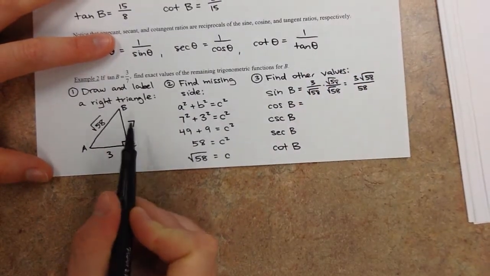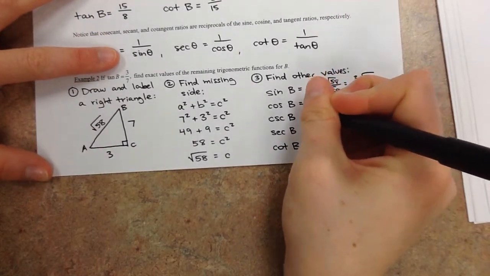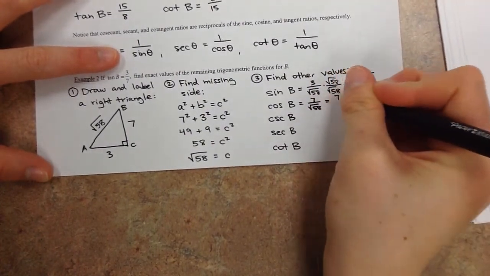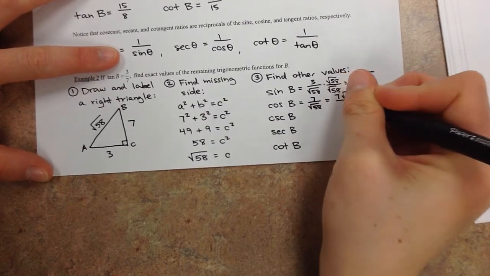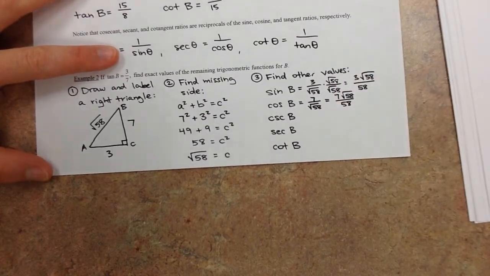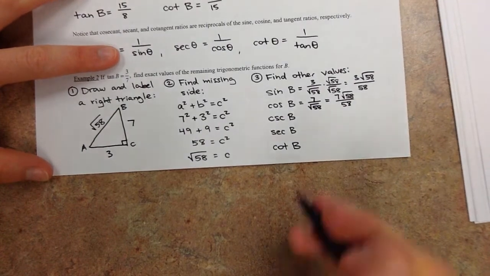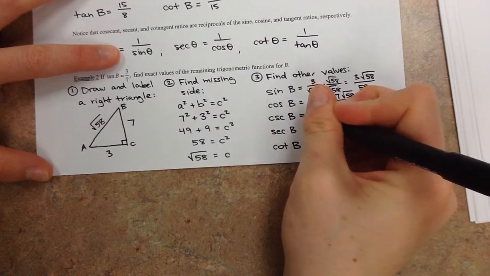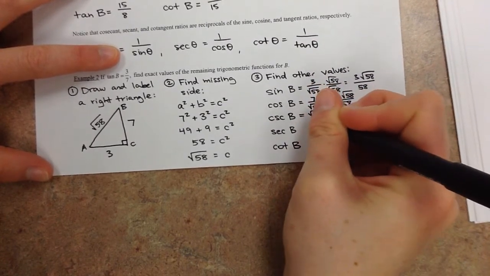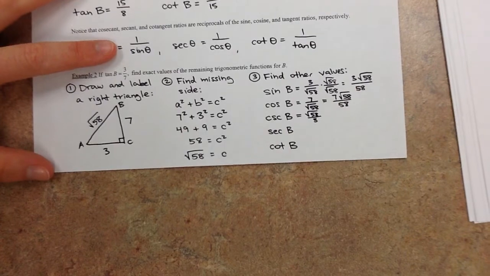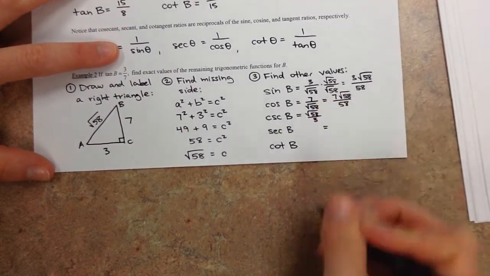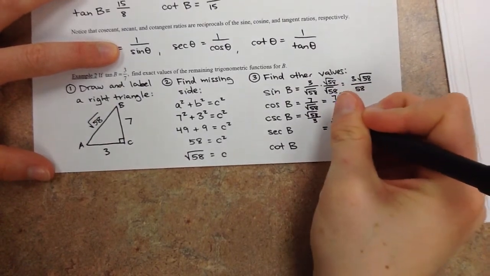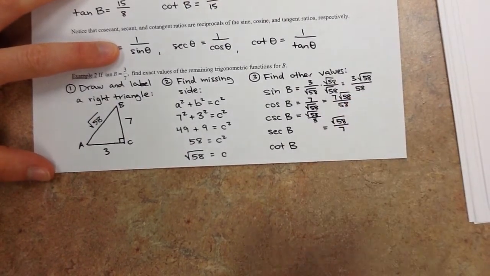Cosine is adjacent over hypotenuse, so 7 over root 58. Same thing here, we're going to rationalize that denominator, so we end up with 7 root 58 over 58. Very, very pretty. Cosecant, remember cosecant is the reciprocal of sine, so we take this original one right here and flip it. So we have root 58 over 3. Sorry, that's getting so teeny tiny. And then secant, here, let's stretch it over here. Secant is the reciprocal of cosine, so that is root 58 over 7.